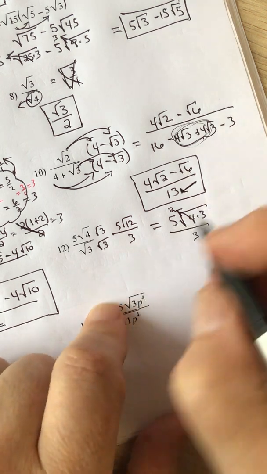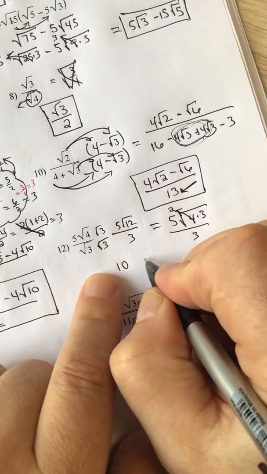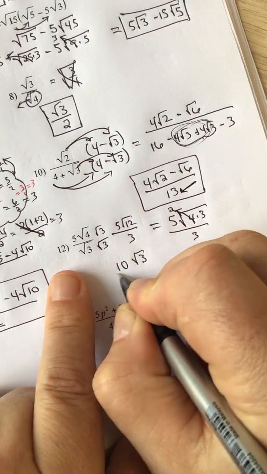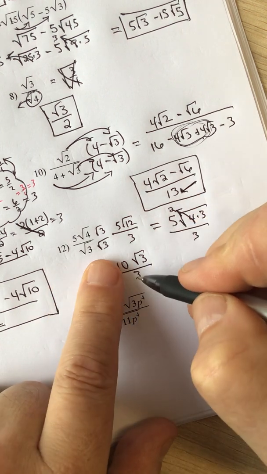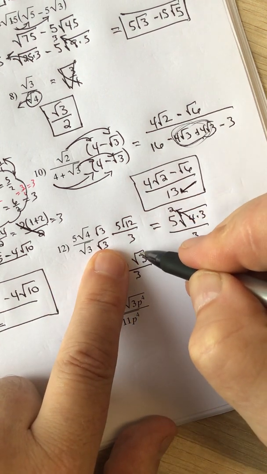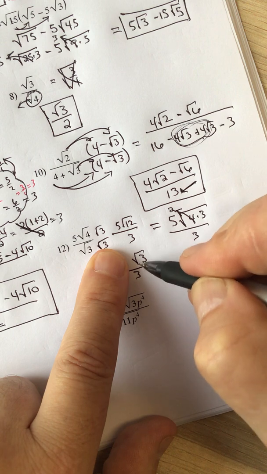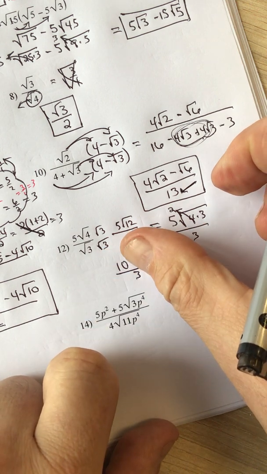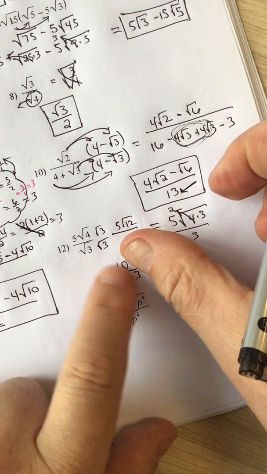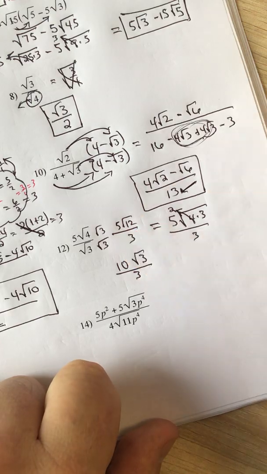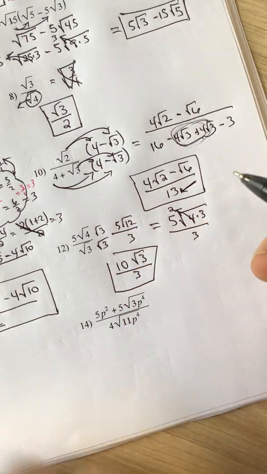So the top is 5 times 2. So outside we have 10. On the inside we have square root of 3. On the bottom we have a 3. Those 3's are different. This is a square root. This is a real. They're not related. Those two could reduce if they could. If that would have been a 9, we would have reduced those there. But since it's not, that's simplified.